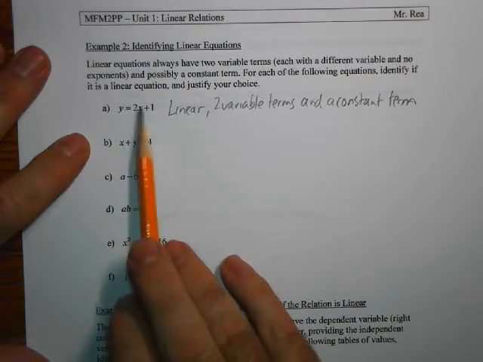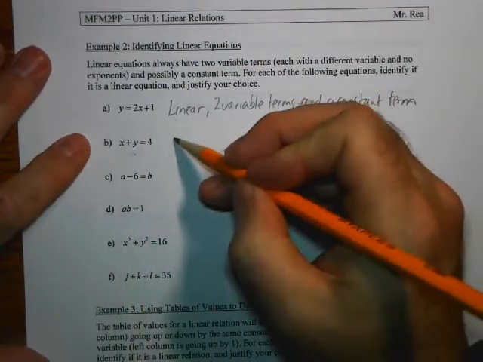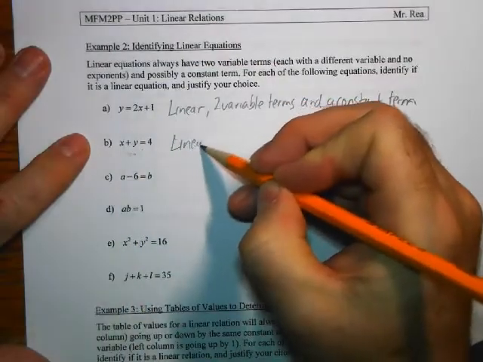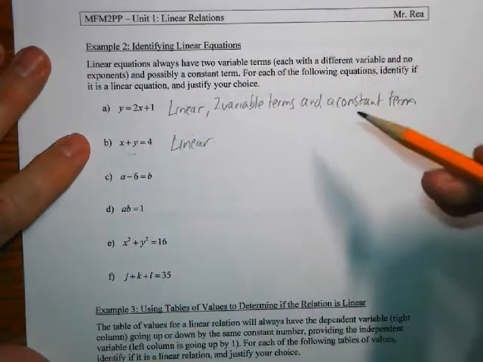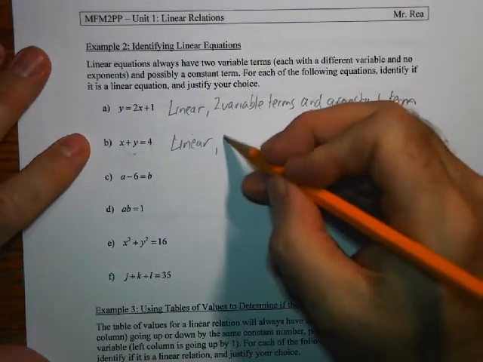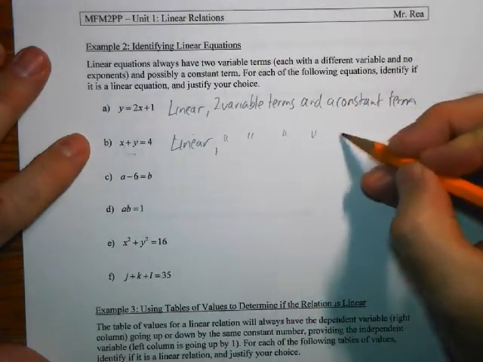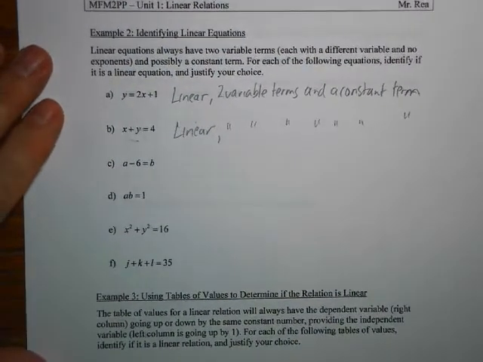So even though the order is different than the above, it's still linear. Because there's no restriction about, well, the y has to be over here and the x has to be over there. It doesn't matter. It's still linear. So for the same reasons as the first example, that's also linear.